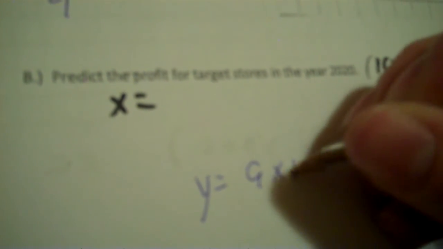Okay. You don't need to use y equals mx plus b. So drop that down. Now this is a little different, okay? Predict the profit for Target stores in year 2020. That's 10 years, so it's years. It goes in for X then, okay? Put it in the years column. So now X equals 10.